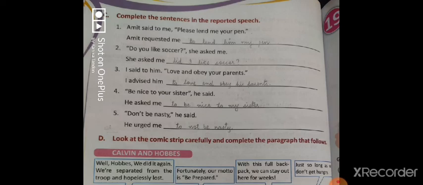So, Amit said to me, please lend me your pen. So Amit requested me to lend him my pen. Do you like soccer? She asked me. She asked me did I like soccer, or if I liked soccer. I said to him, love and obey your parents. I advised him to love and obey his parents. Be nice to your sister, he said. He asked me to be nice to my sister.